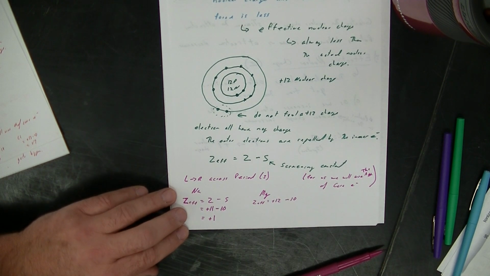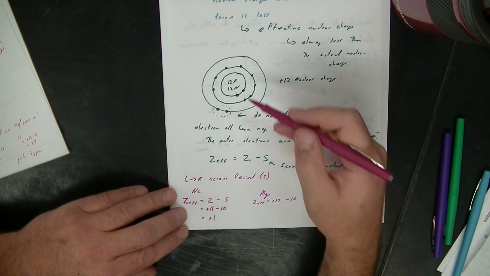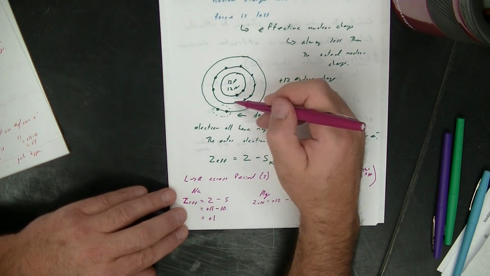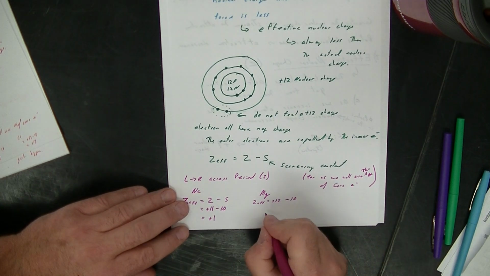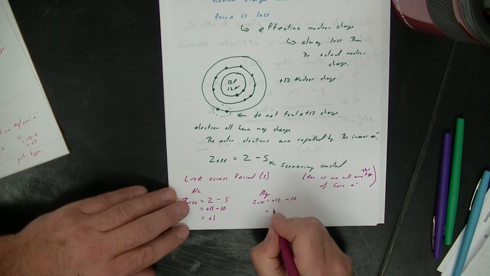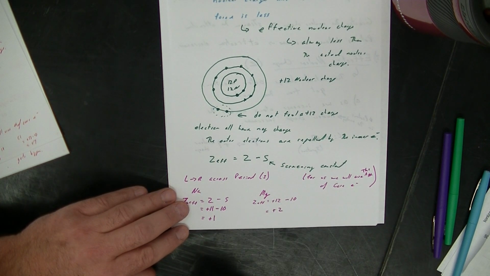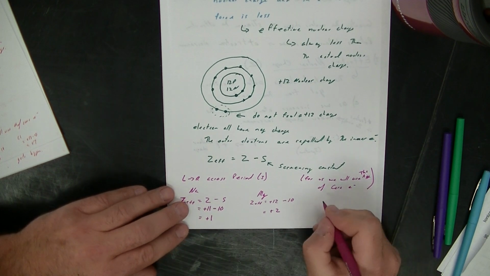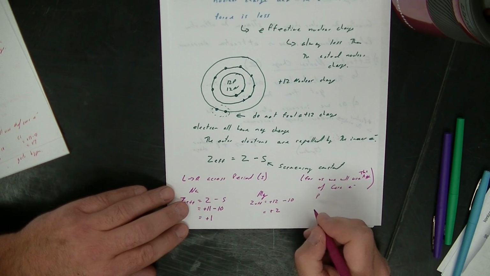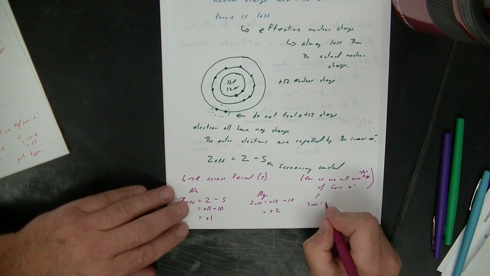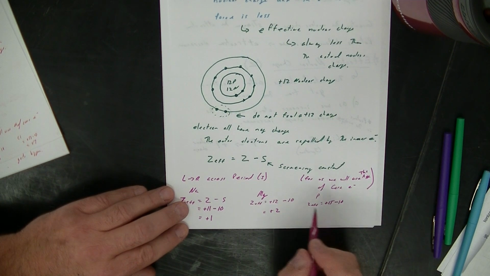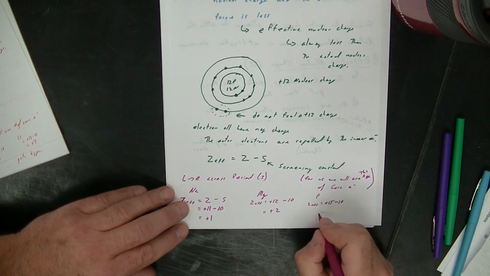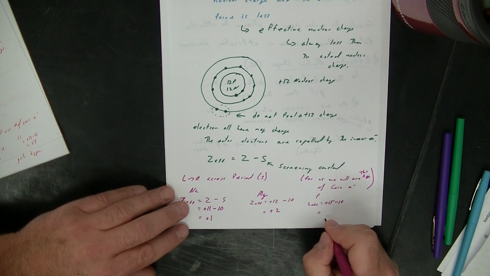All right, now why is it 10? Well, if we look up here, here it is. Okay, there are still only 10 core electrons. There are 2 valence electrons now, but our Z effective is now plus 2. Okay, let's go over to phosphorus. Our Z effective is equal to plus 15. We're still only subtracting 10 because there's 10 core electrons, right? So it's a plus 5.